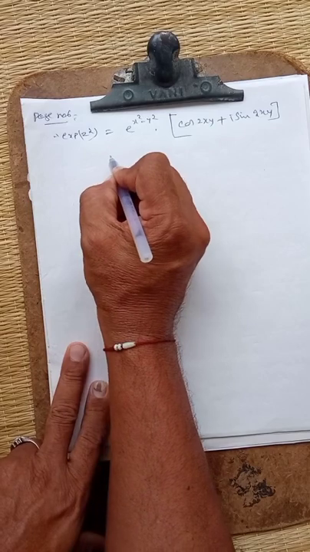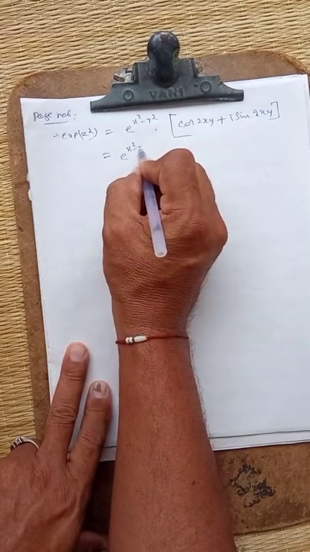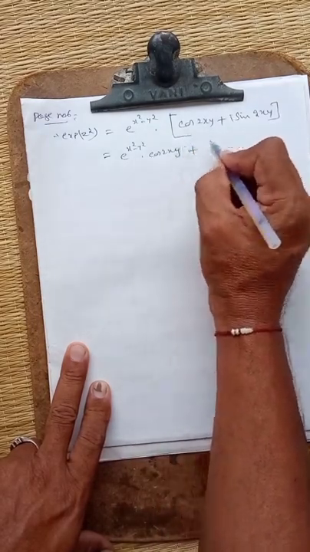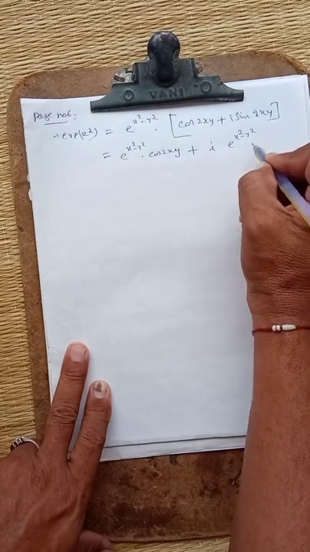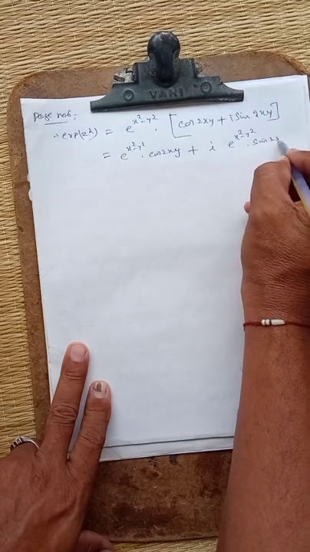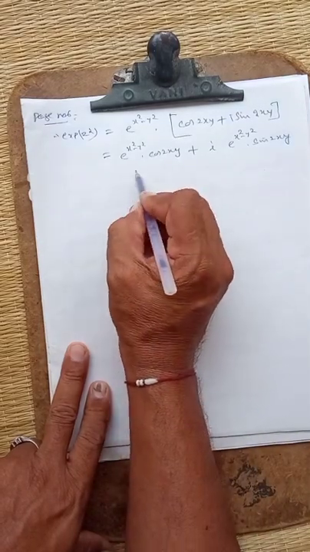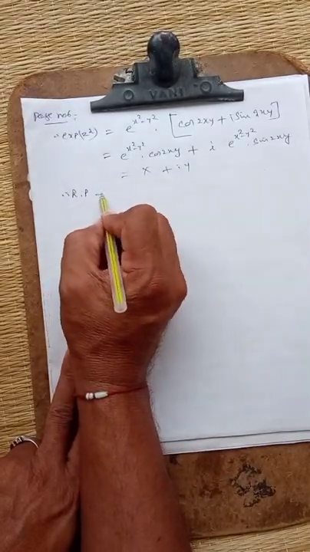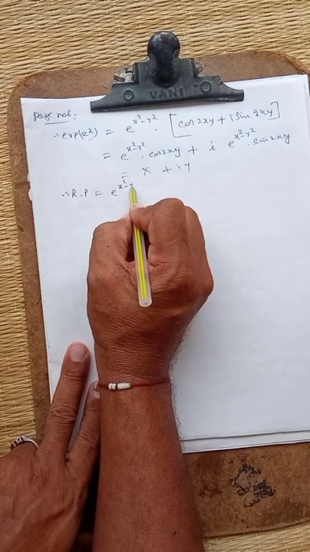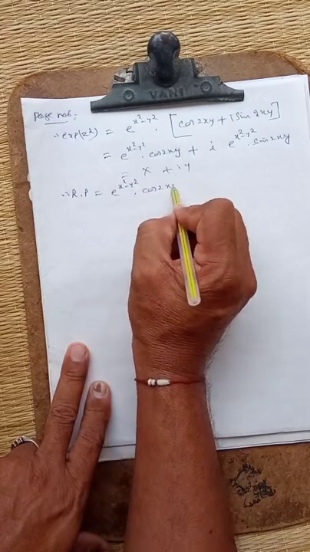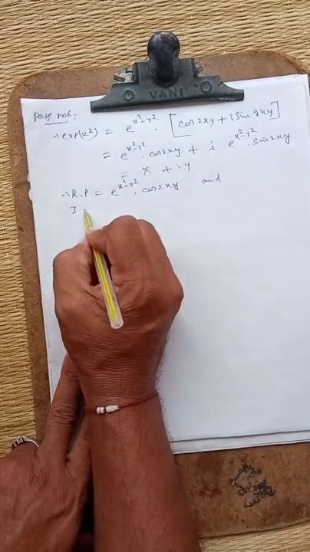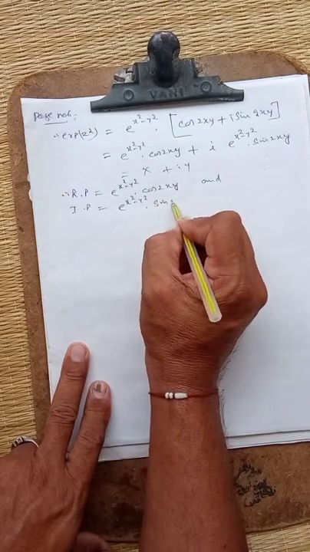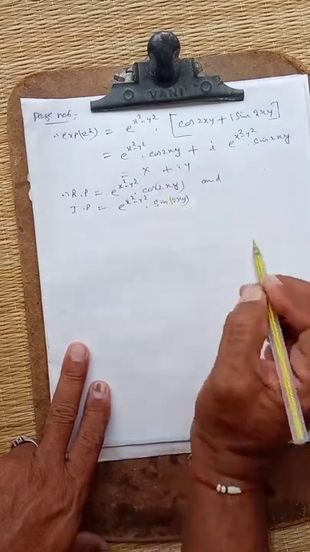So therefore this is e to the power of x square minus y square cos of 2xy plus i into e to the power of x square minus y square into sin of 2xy. This is of the form x plus iy. So the real part is e to the power of x square minus y square into cos 2xy and the imaginary part is e to the power of x square minus y square into sin of 2xy.